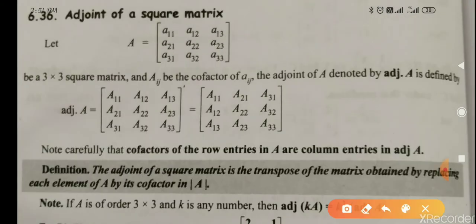adjoint. This adjoint of a square matrix is for matrices of order 2, of order 3, of order 4. This method which I am telling you, if you want to find the adjoint. So first of all, what is adjoint? You see, this is a square matrix of order 3. Here elements are given. In chapter number 5, I told you about cofactors and minors.